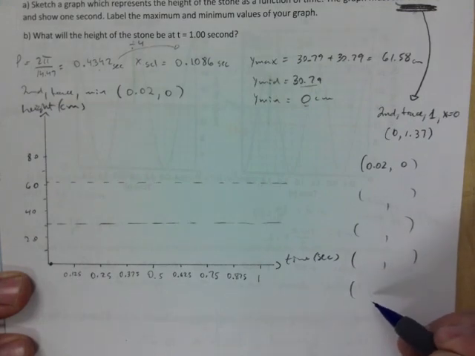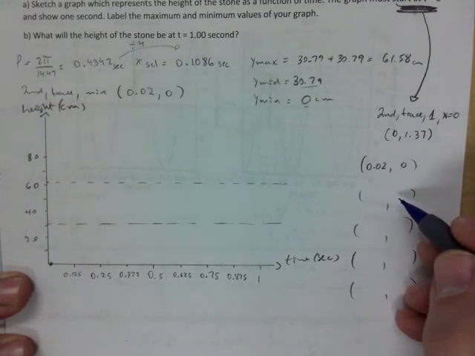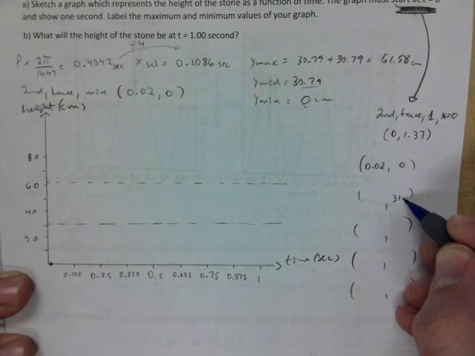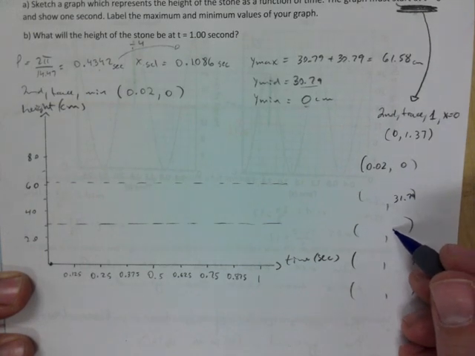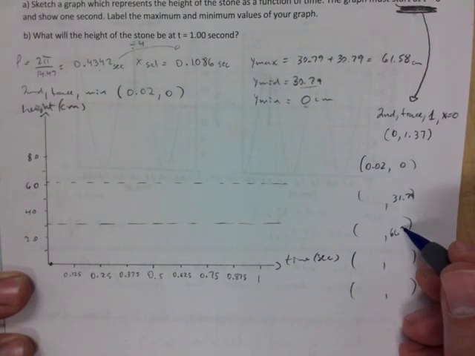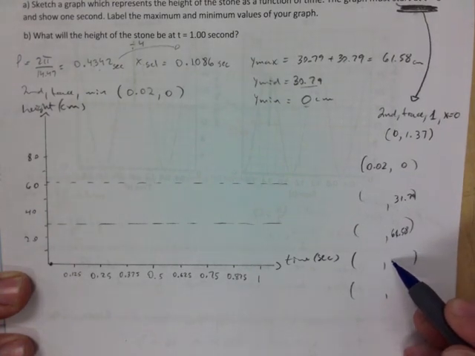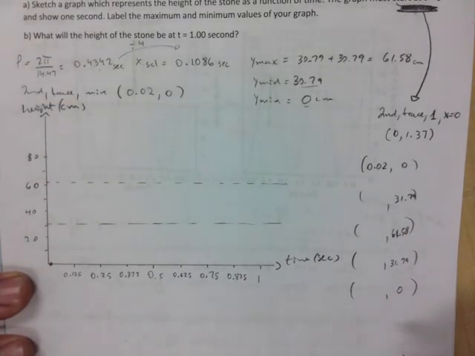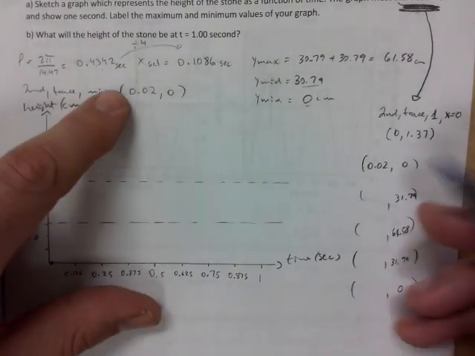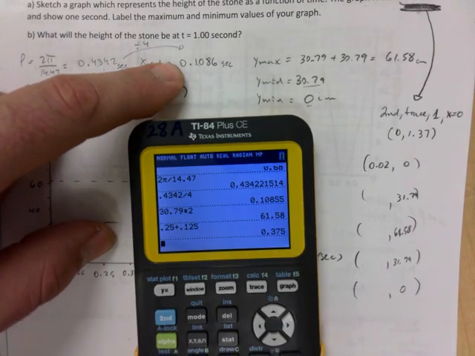1, 2, 3, 4, 5. So we're going from 0 to 30.79 to 61.58, there to 31.79 back to 0, right? So that'd be one cycle. And just keep adding the scale to it.